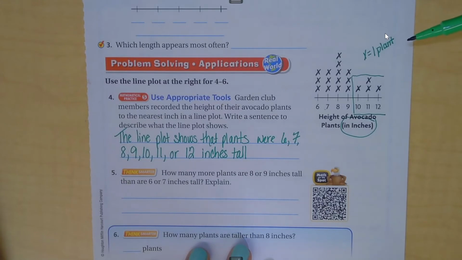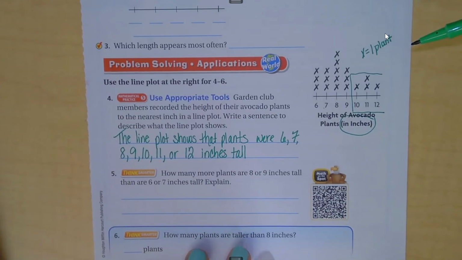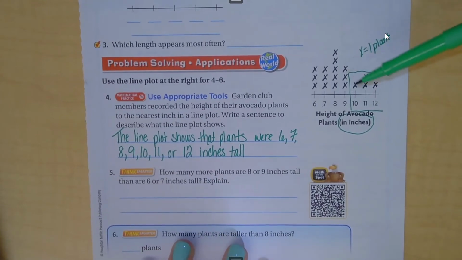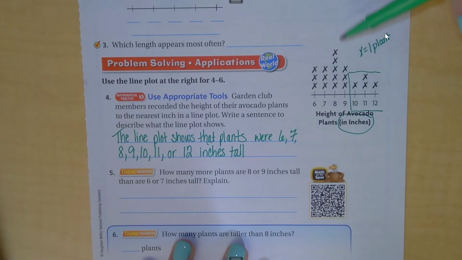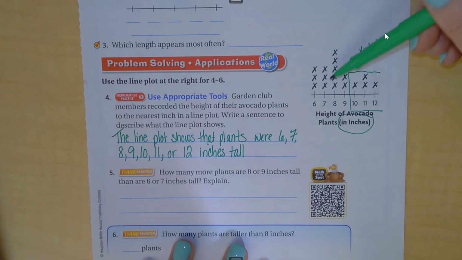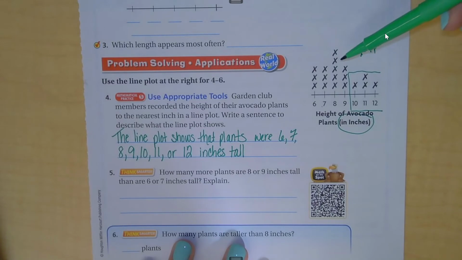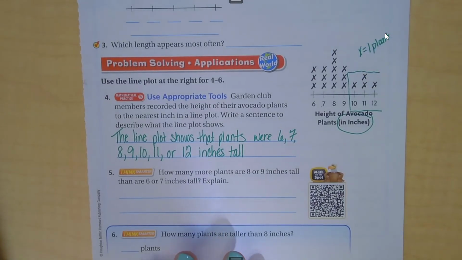Same if it asked how many plants were less than 10 inches tall. That would be everything that's underneath the 10, and you would just count them all up. 1, 2, 3, 4, 5, 6, 7, 8, 9, 10, 11, 12, 13, 14. So 14 plants were less than 10 inches tall.